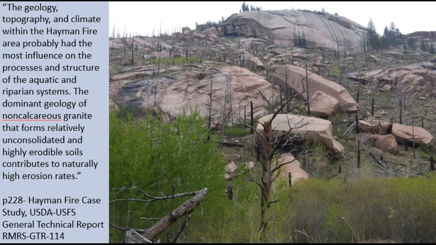So the Hayman Fire really got out of control, and the reason why it went out of control had a lot to do with these abiotic factors. The geology, topography, and climate had the greatest influence on the habitats and ecosystems located in the region. Then, to add insult to injury, the granitic soils are highly erodible, more than almost any other soils found in the United States. We call it decomposed granite, DG, and this is the Pikes Peak granite. It makes ball bearings for a surface when it degrades, and this creates huge erosion concerns.